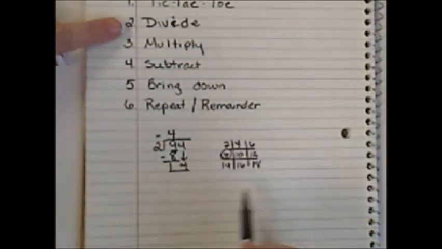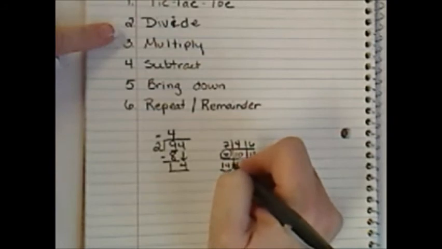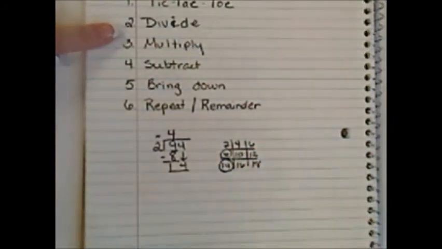What do I have that's close to 14 without going over? Alondra? 12. Is 12 as close as I can get? Jennifer? 14 is as close as I can get, right? Yeah, I want to use that 14. And what box is that 14 in? What box, Stephanie? 7 box.